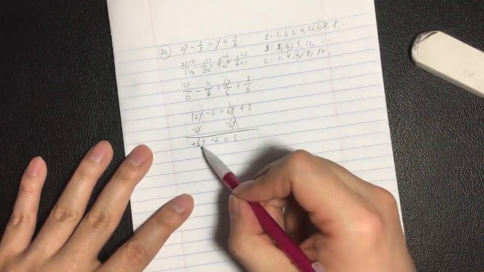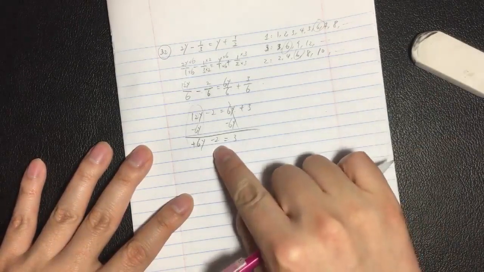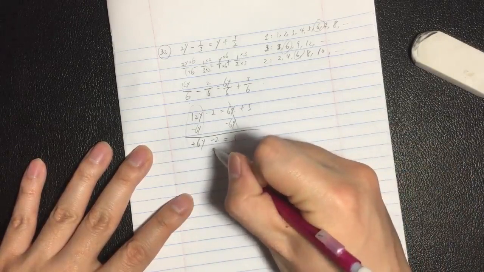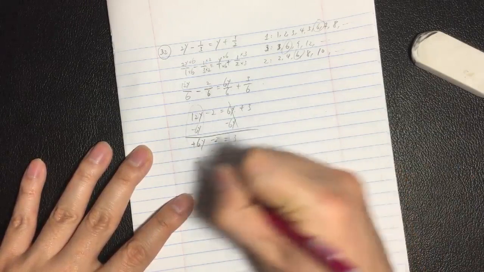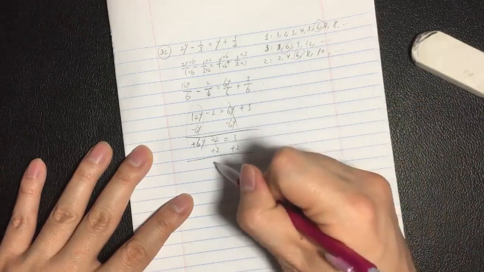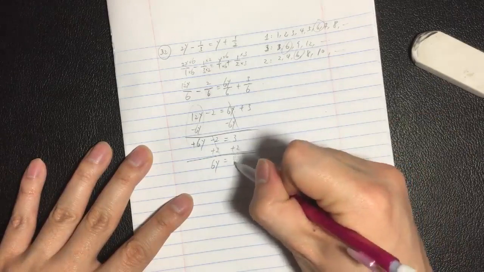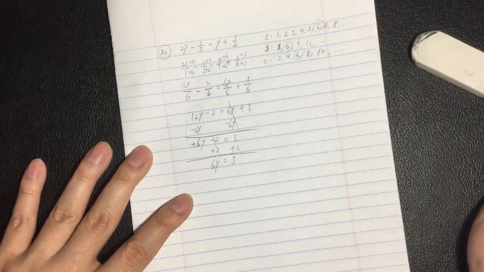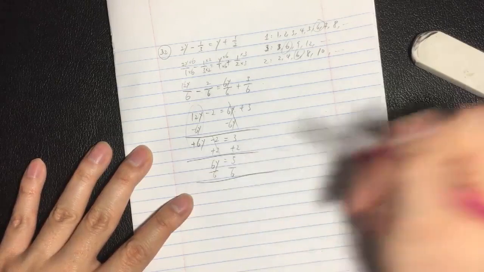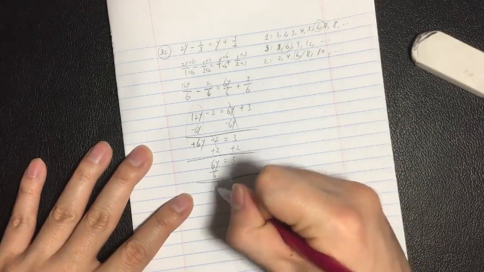Then there's only one y left. In order to get y by itself, I need to eliminate negative 2 first, then eliminate 6. So to eliminate negative 2, I add 2 to both sides. On the left side, positive 2 and negative 2 get cancelled. We get 6y by itself. On the right side, 3 plus 2 is 5. In order to get y by itself, I divide both sides by 6. On the left side, number 6 on the top and the bottom get cancelled. We get y by itself.